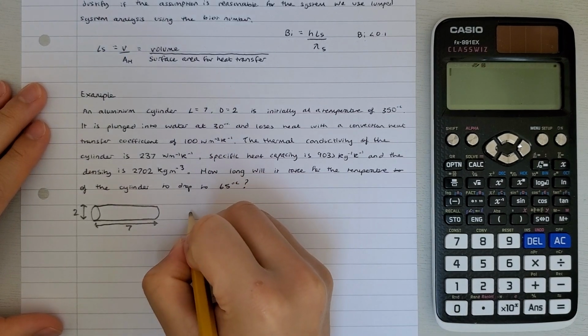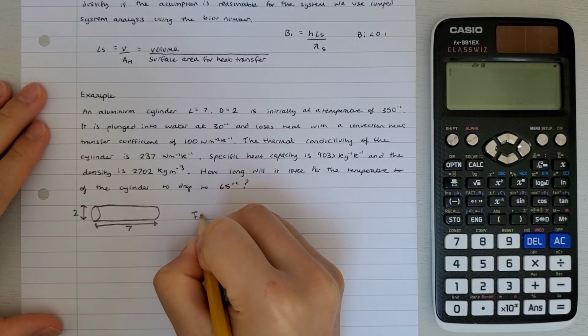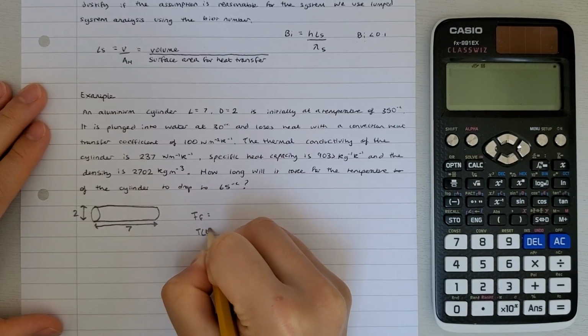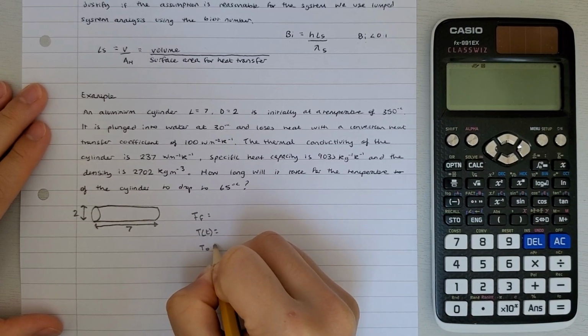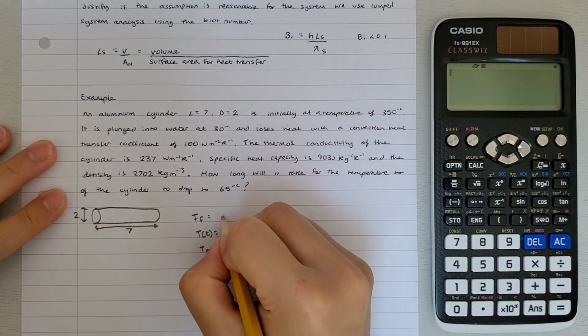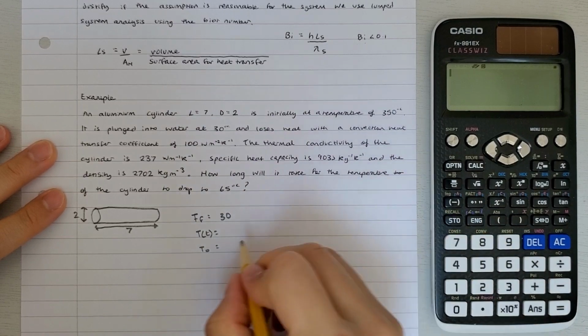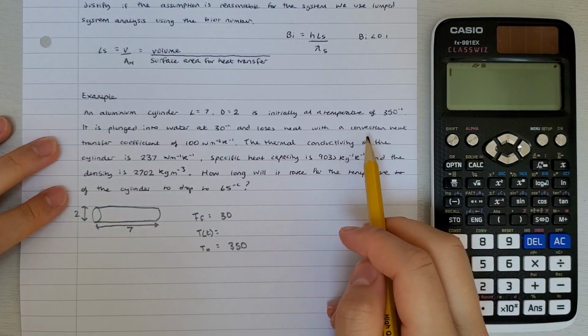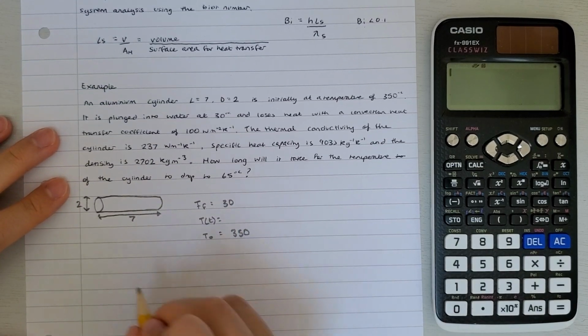If we start labeling the values that we have, it loses heat with a convection heat transfer coefficient of 100.